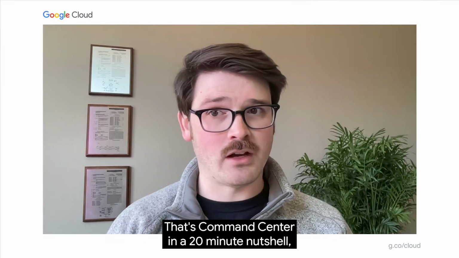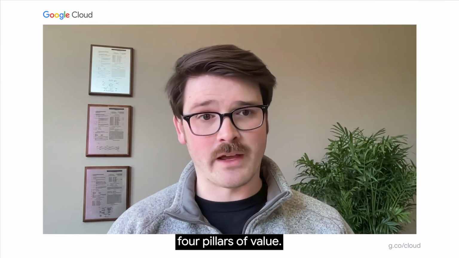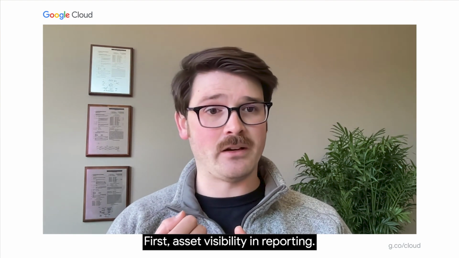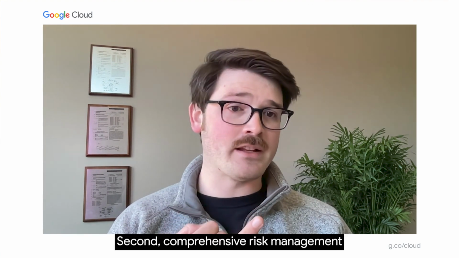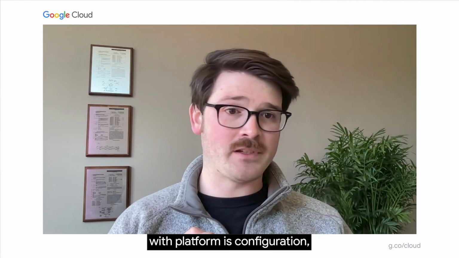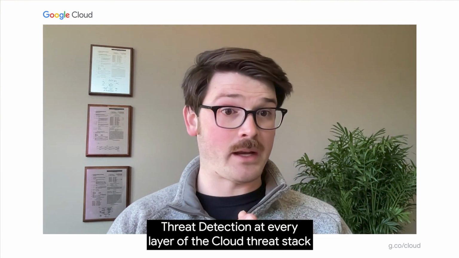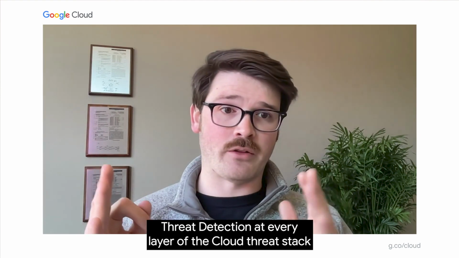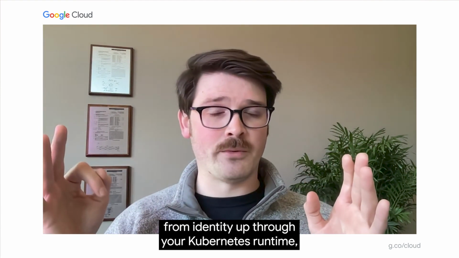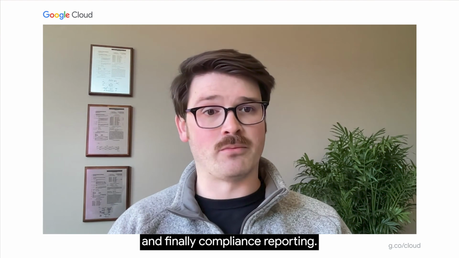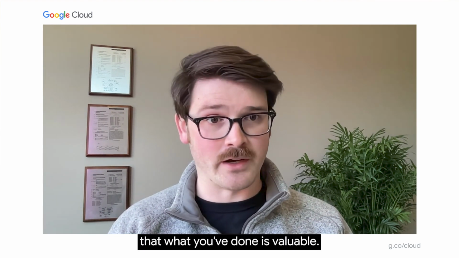That's Command Center in a 20-minute nutshell. 4 pillars of value. First, asset visibility and reporting. Second, comprehensive risk management with platform misconfiguration, CVE, and web app vulnerability detection. Third, threat detection at every layer of the cloud threat stack from identity up through your Kubernetes runtime. And finally, compliance reporting, so you can prove to people that what you've done is valuable.